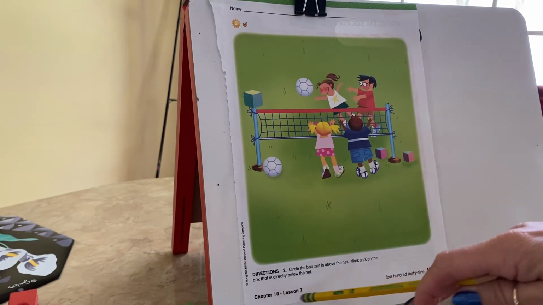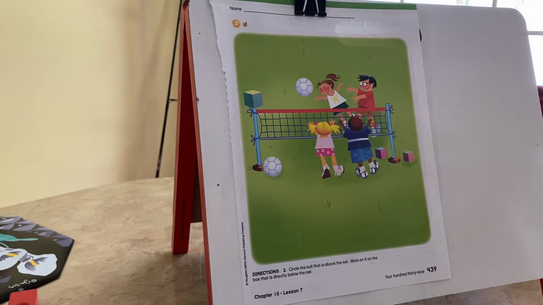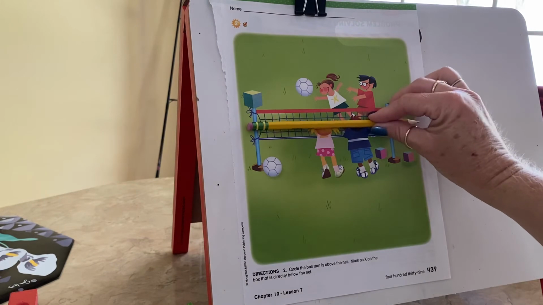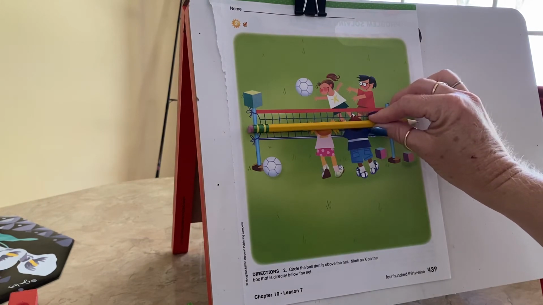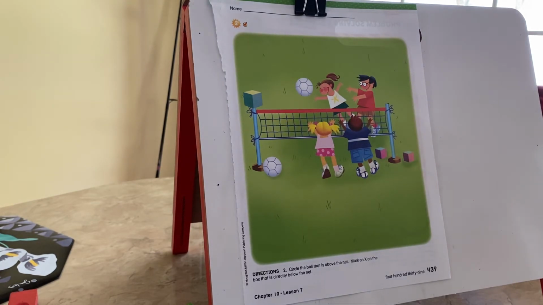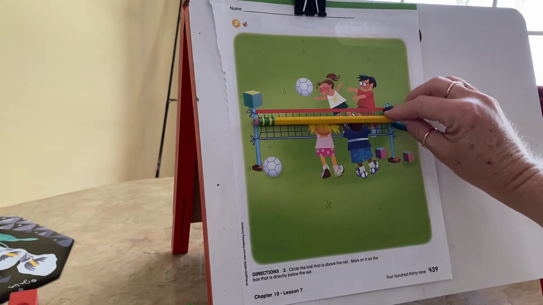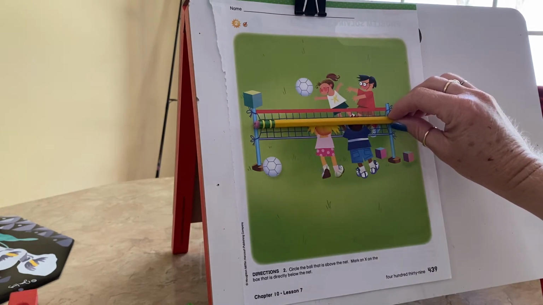Okay, directions. Circle the ball that is above the net. There's the net. Circle the ball that is above the net. Next one, mark an X on the box that is directly below the net.